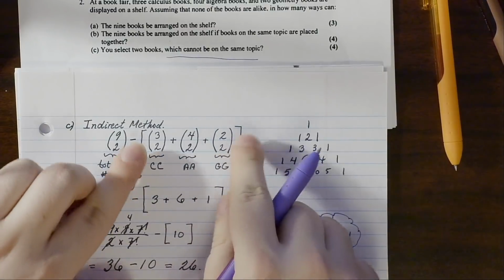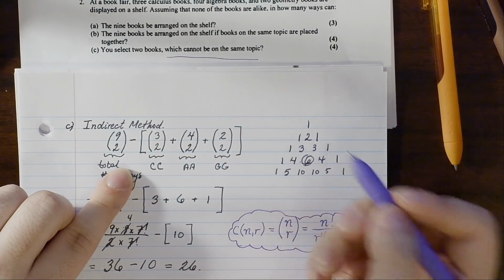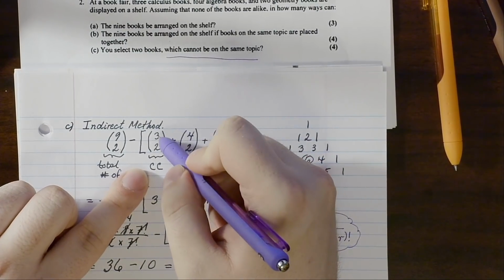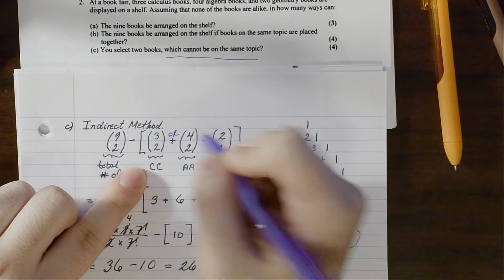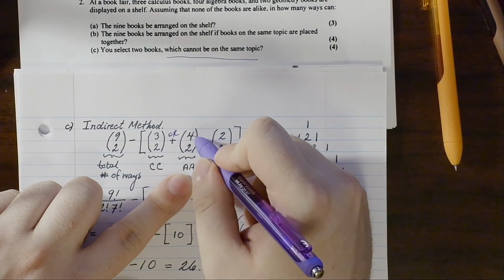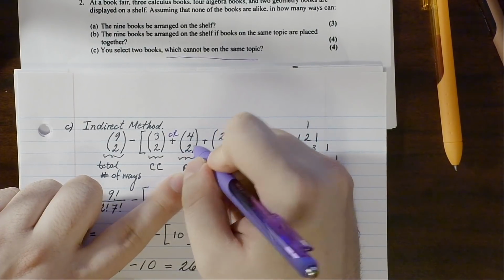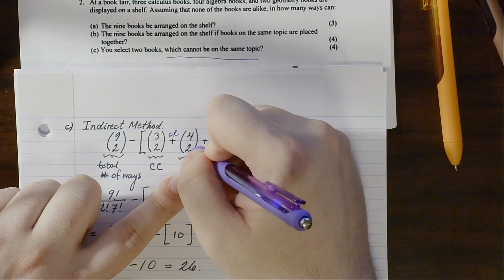So I do minus, and these are all the cases where I have 2 books that are the same topic. In this case, I have 2 calculus books, and this is not what I want. There's 3 choose 2 ways of doing that. Or I have the case where I have 4 algebra books, and I'm going to choose 2 of them.